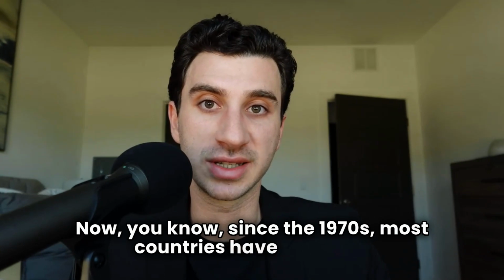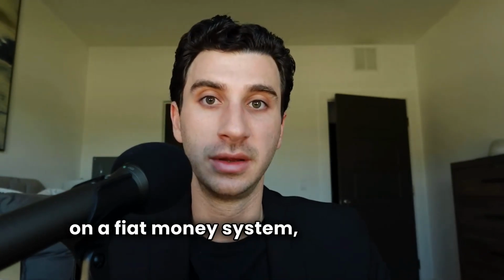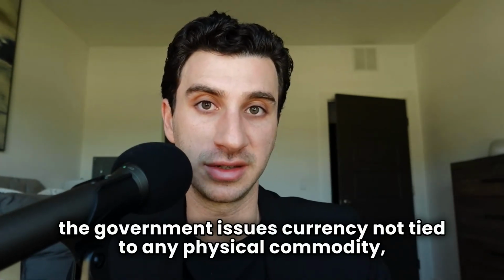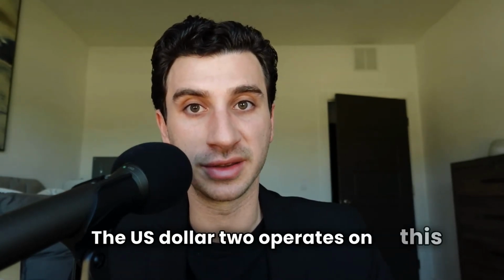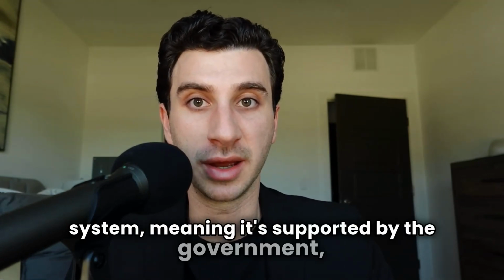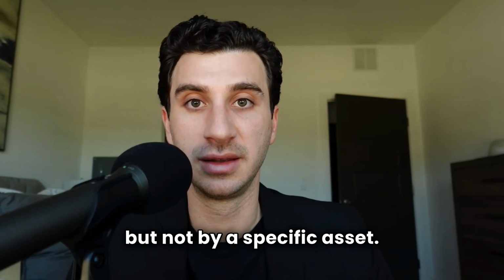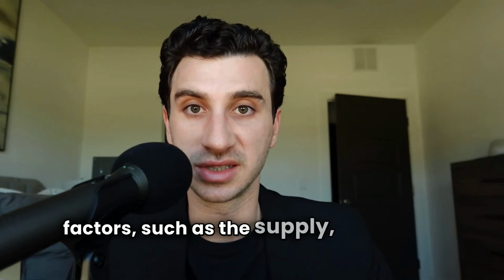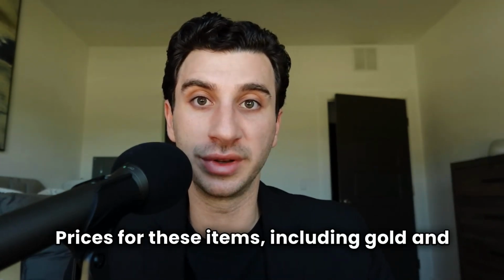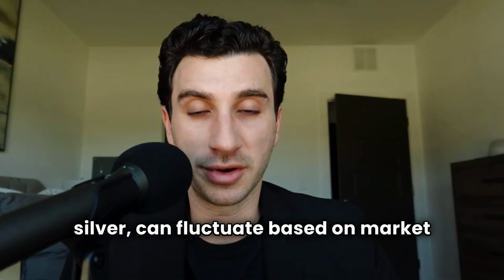Now, since the 1970s, most countries have operated on a fiat money system, what we have now, where the government issues currency not tied to any physical commodity. So they just print it out of thin air. The US dollar, too, operates on this system, meaning it's supported by the government, but not by a specific asset. The value of money is determined basically by various factors such as the supply, demand for paper currency and other goods and services in the economy. Prices for these items, including gold and silver, can fluctuate based on market dynamics.